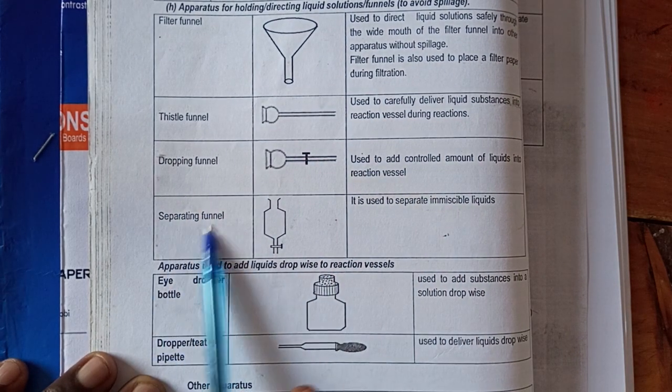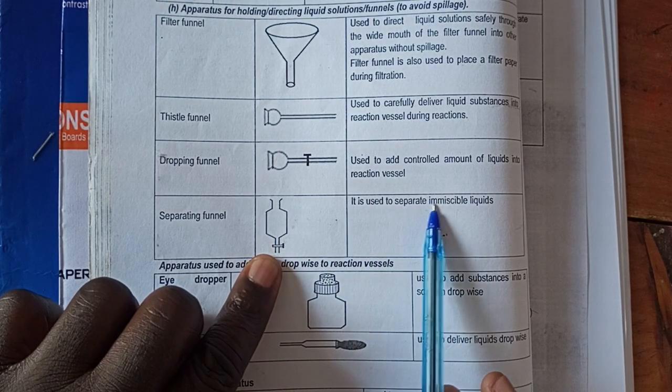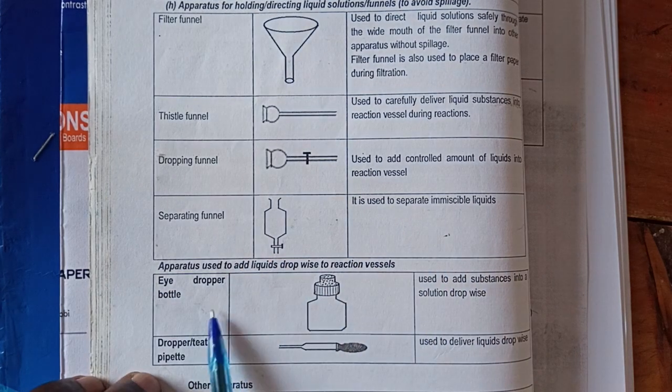Then we have a separating funnel, which appears like this one. A separating funnel is used to separate two immiscible liquids. It can separate kerosene and water, oil and water.